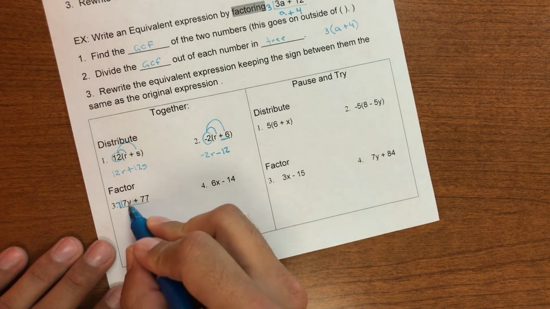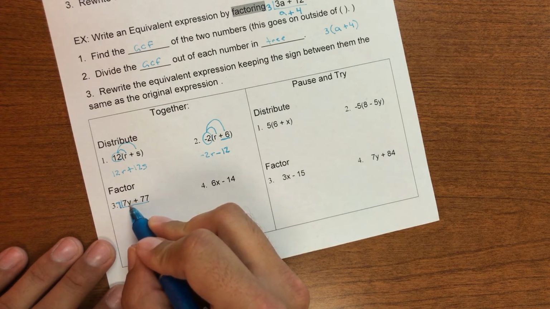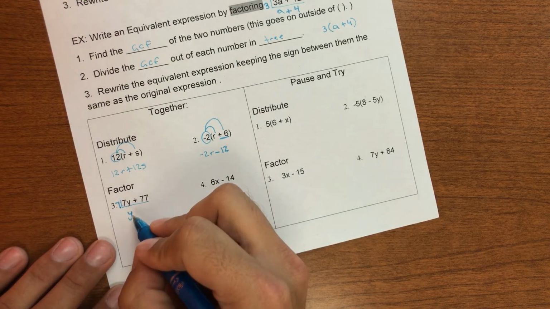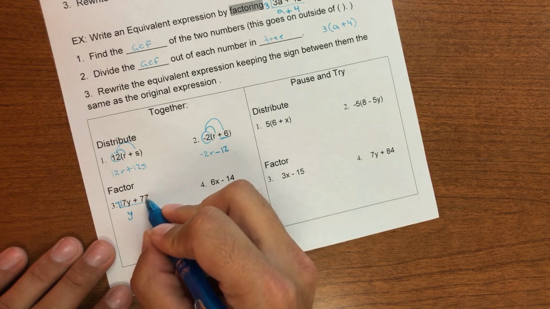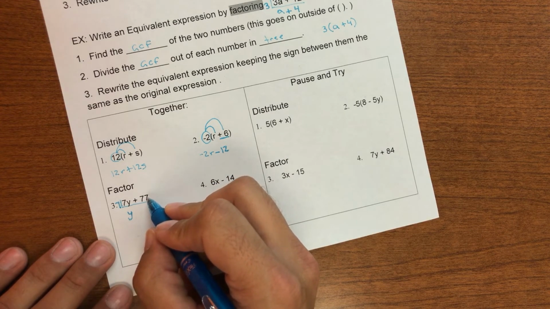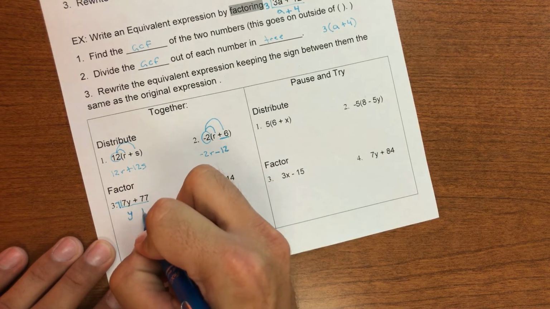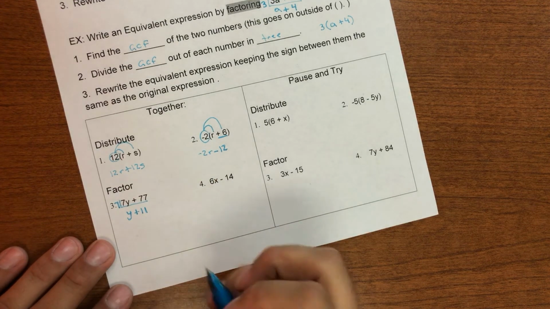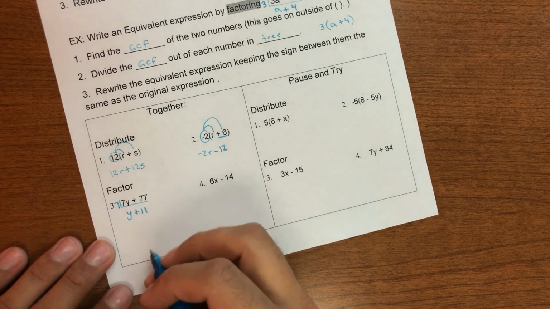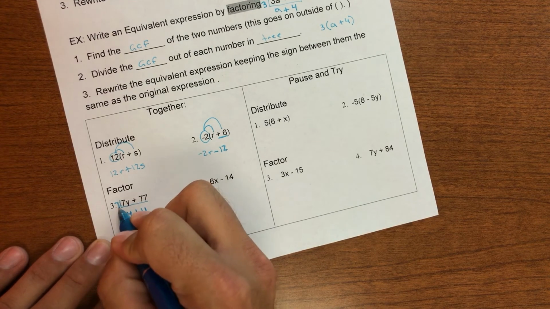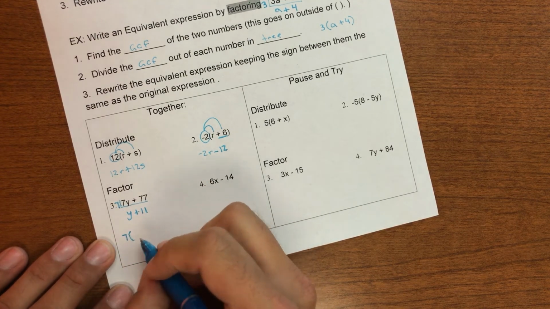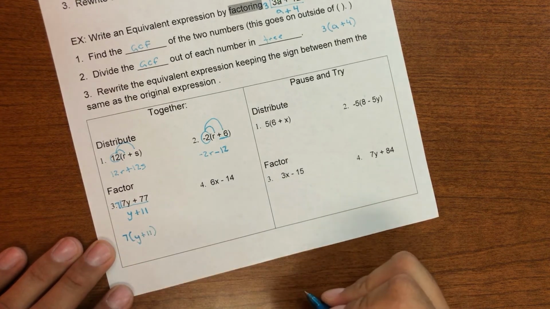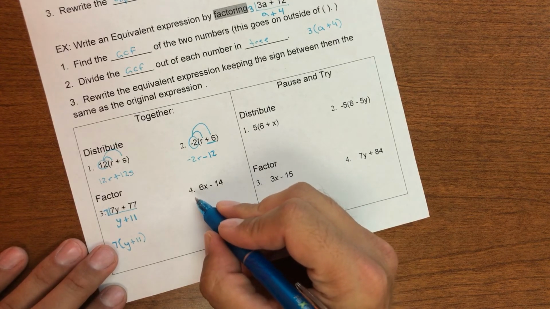When I pull that 7 out, if I pull 7 out of 7 y's, all that's left is 1y. So I'm just going to write y. I'm not going to write 1y because there's only one of them. And when I pull 7 out of 77, 77 divided by 7, I'm left with 11. And I keep my sign right here in the middle. So what's left over is y plus 11. So now I need to rewrite it. My 7 goes on the outside. My greatest common factor goes on the outside of the parentheses. And on the inside, I've got y plus 11. That goes on the inside. So we're going to do it over here.